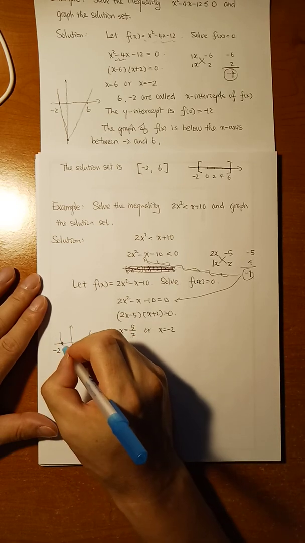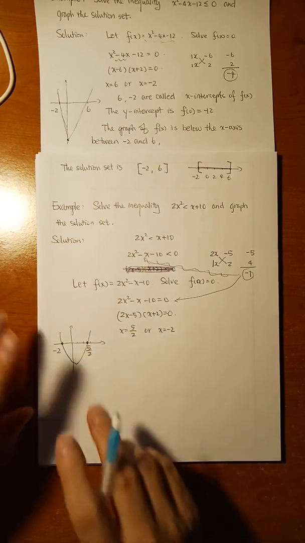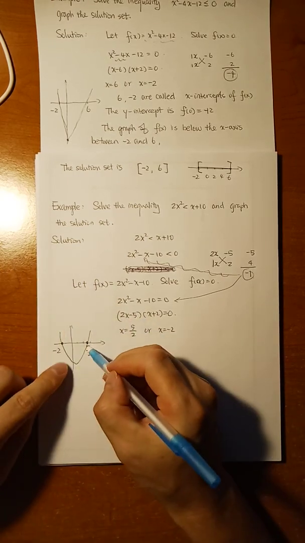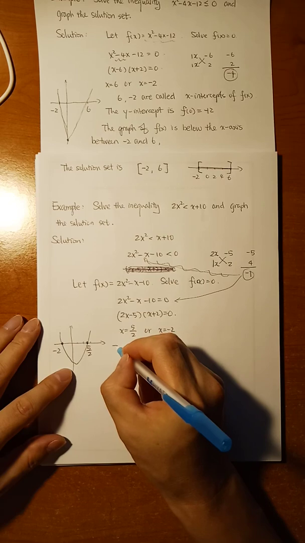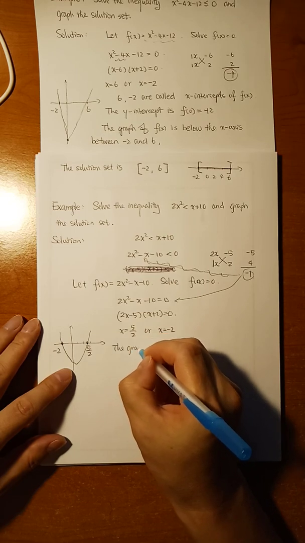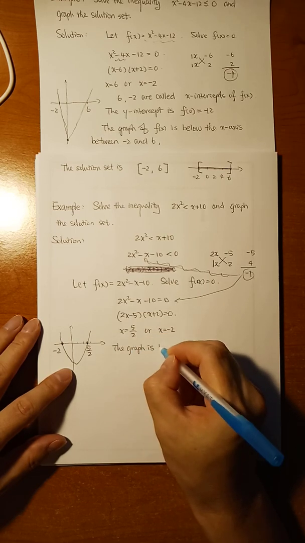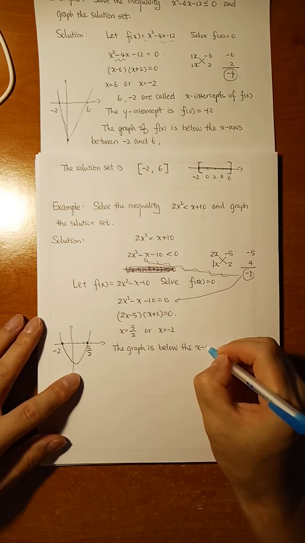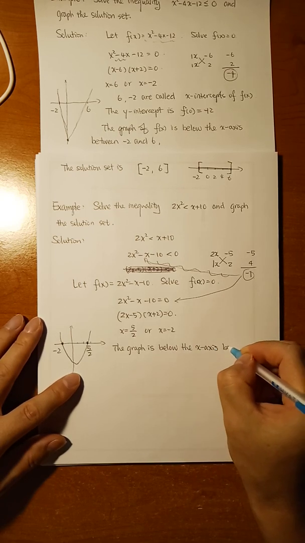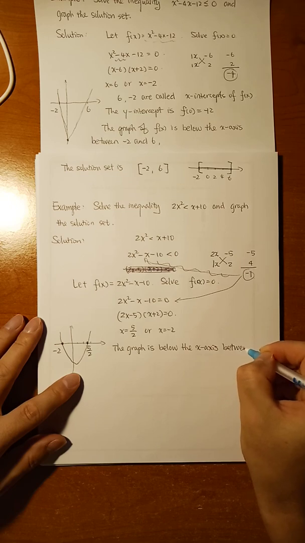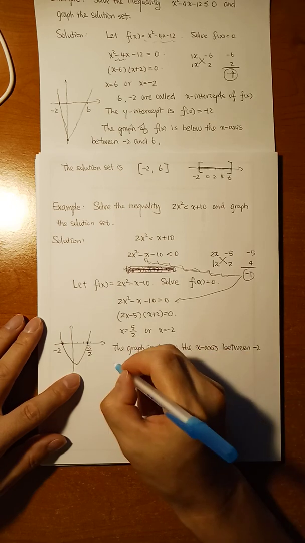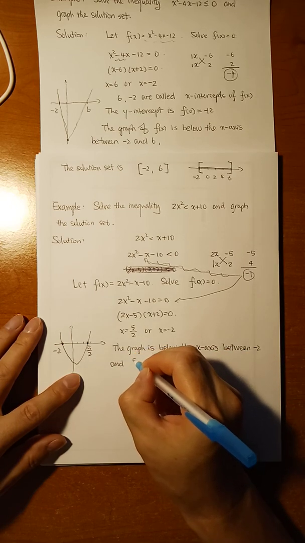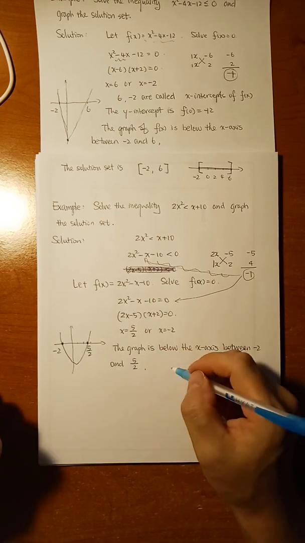So it will be like this, a V shape. And then from this V shape, we can see the graph is below the x-axis between negative 2 and 5 over 2.